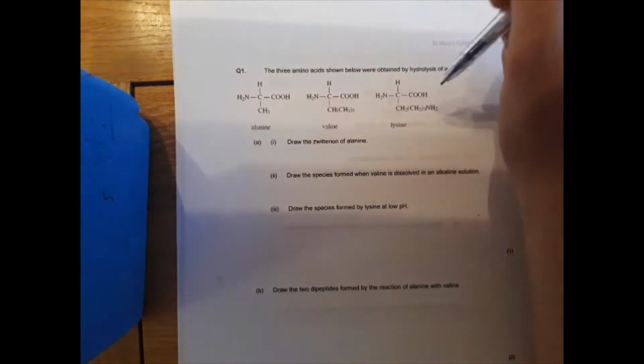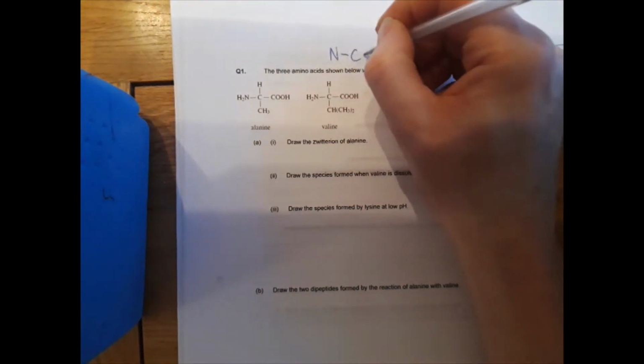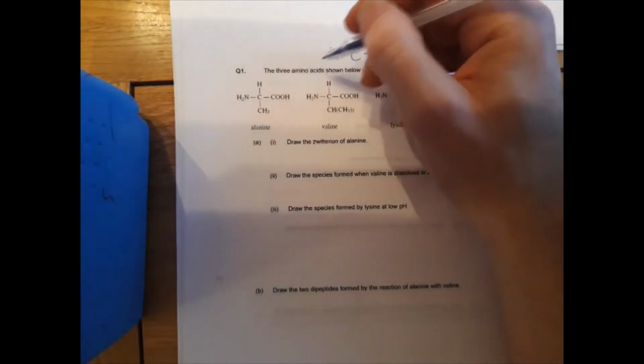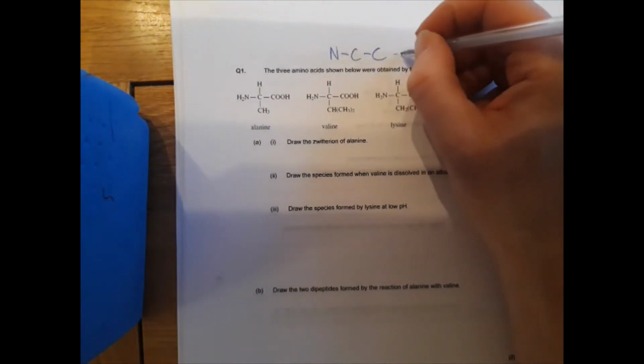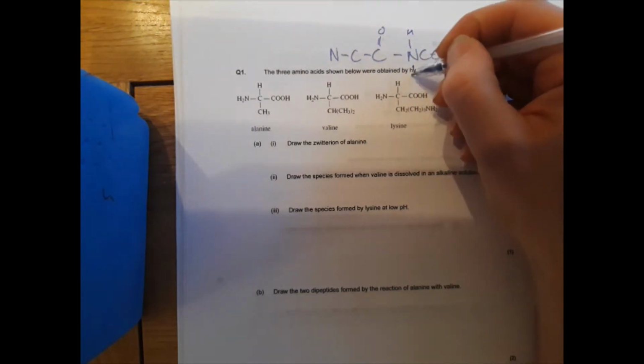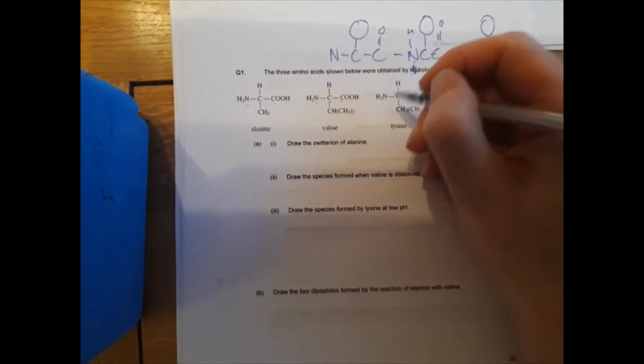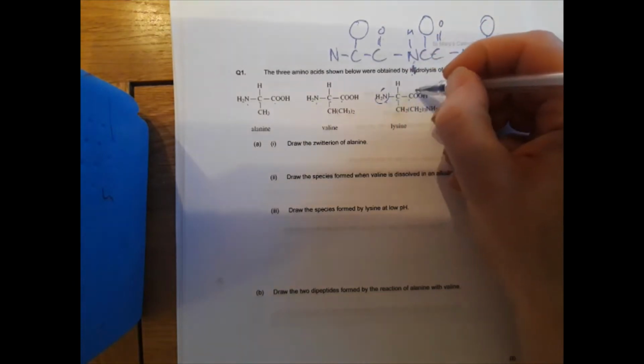So anyway, here are 3 amino acids shown below. The way I remember amino acids, by the way, all amino acids have this pattern NCC, NCC, NCC. So if you've got a load of amino acids joined together, in other words, a protein, it will always have this pattern NCC, NCC. There'll be an amine there, and an acid there, an amine there, and an acid there. And it's the thing that's joined to this central group that determines what the amino acid is. So if you notice, here it goes NCC, NCC, NCC, and this bit in the middle is changing.